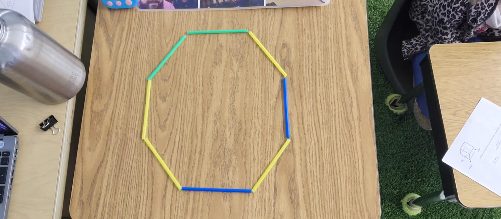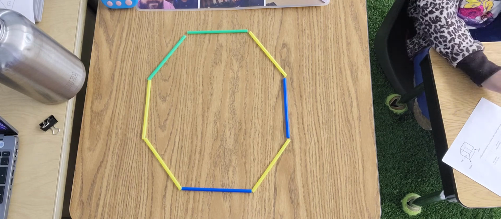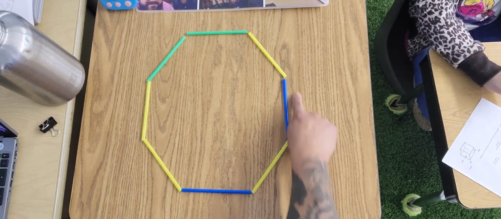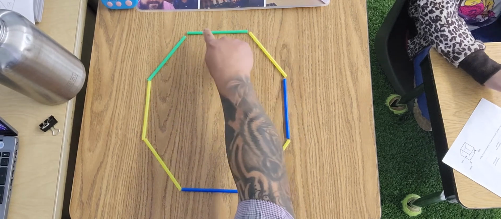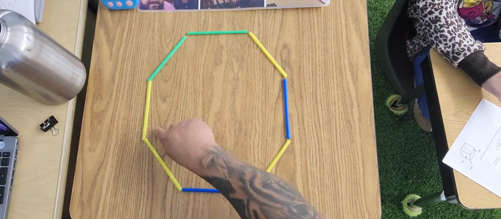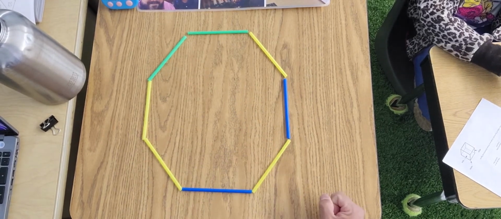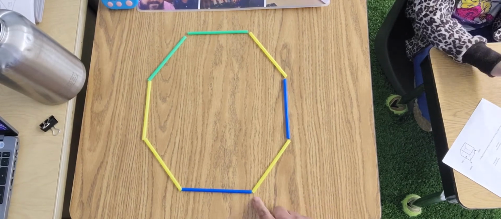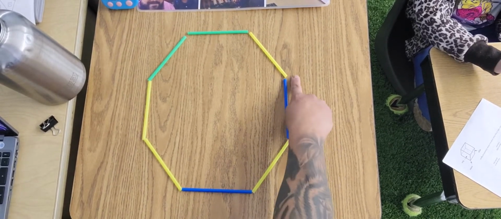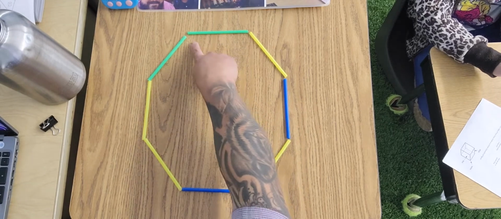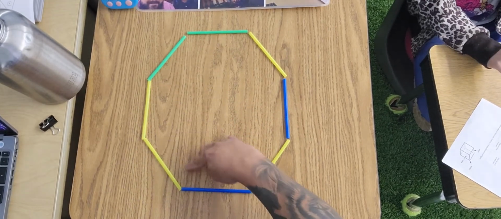All right. Here we go. With your finger, tracing the edges. 1, 2, 3, 4, 5, 6, 7, 8. Vertices. 1, 2, 3, 4, 5, 6, 7, 8.